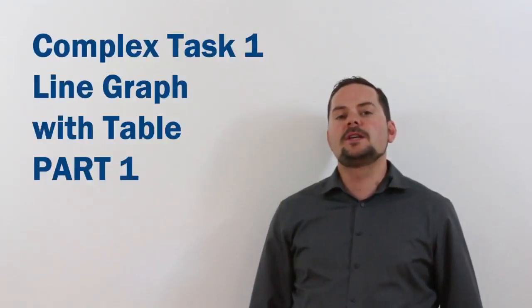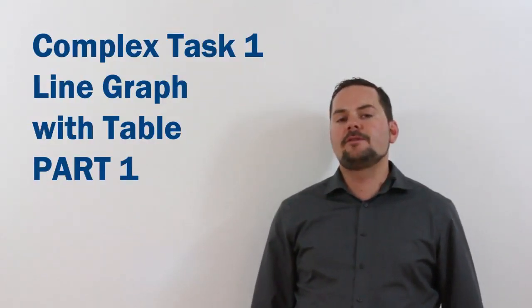In this lesson, we will be looking at a complex Task 1 writing assignment, which means that this Task 1 will include a line graph combined with a table.